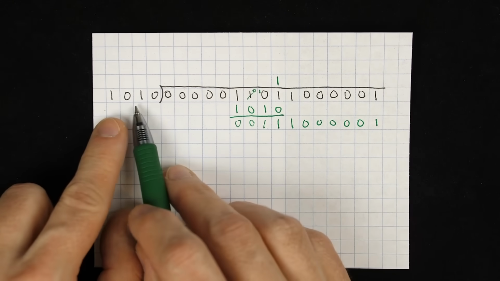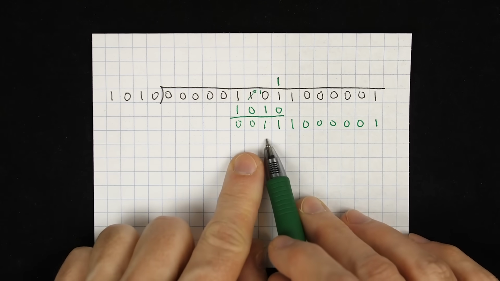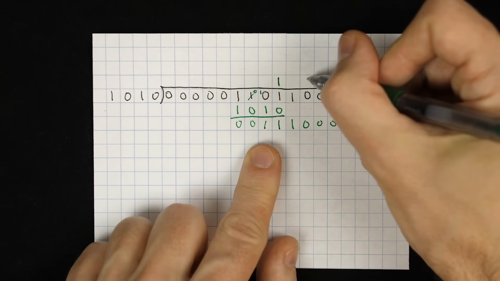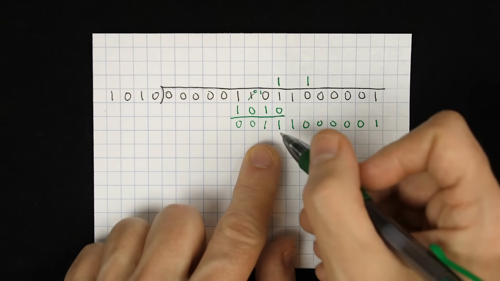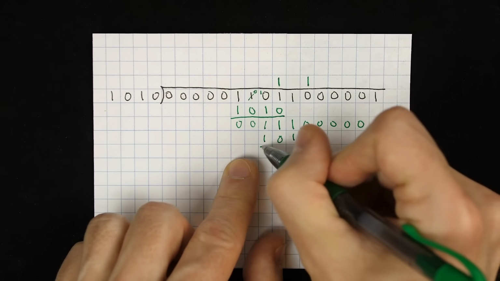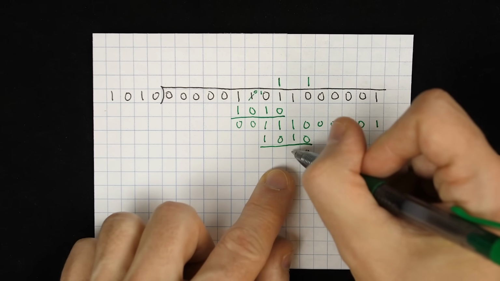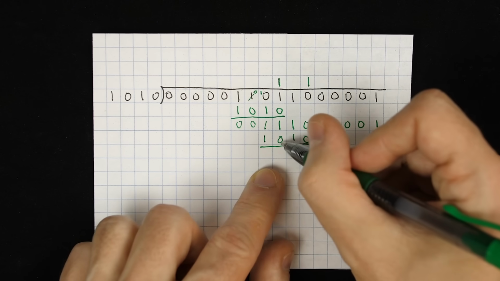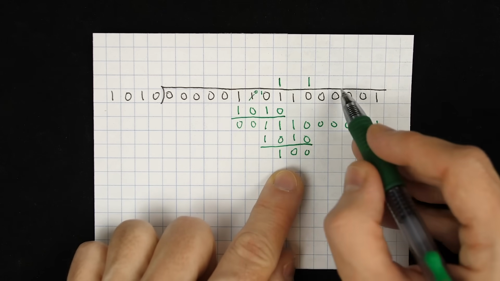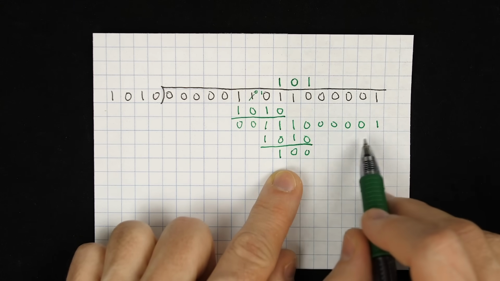And so again, we keep going along looking for somewhere where we can divide the 1010 into it. The first place it's going to go in is this 1110. And so 1010 is going to go into 1110 one time. So I'll put a 1 up there. And then we'll subtract. So 1010 times 1 is 1010, and subtract that off. So 0 minus 0 is 0. 1 minus 1 is 0. 1 minus 0 is 1. And then 1 minus 1 is 0. And as we go along here, we could fill in some zeros up here. But then again, the next step is to bring down the rest of this.